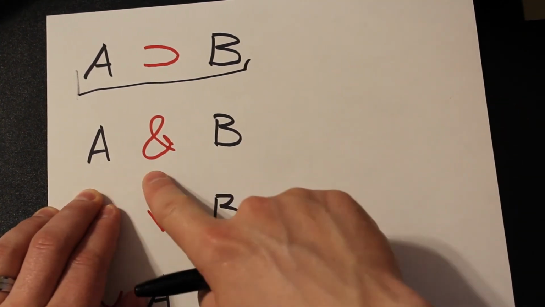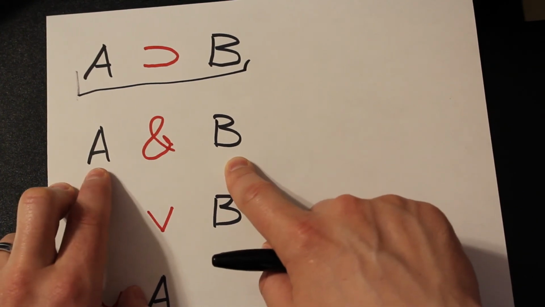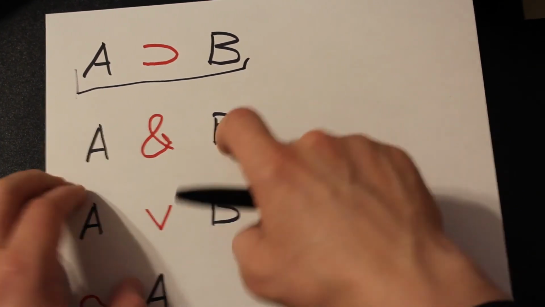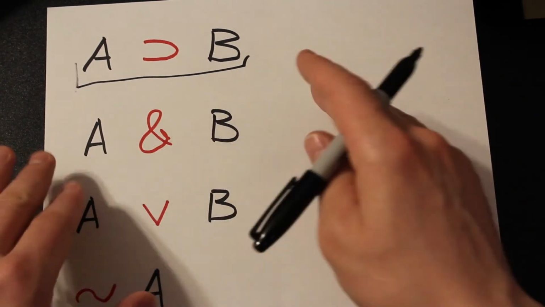Here I've got A and B, so two things joined together. So that would be like saying something happens, whatever A is, and something else also happens. Both of those things get put together. So if either one of them happens to be false, this whole thing breaks down.